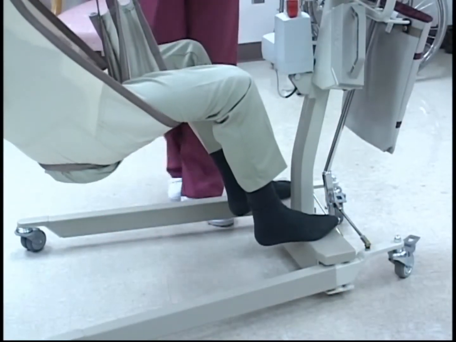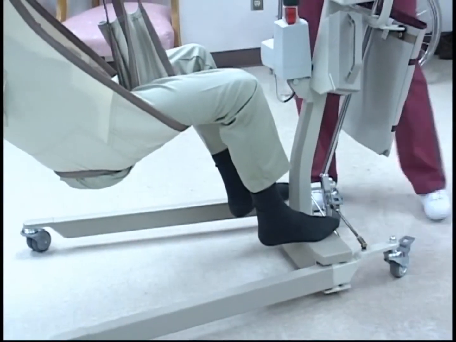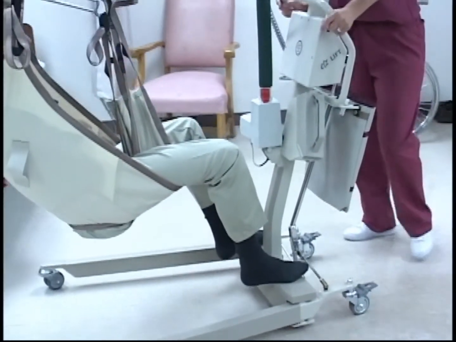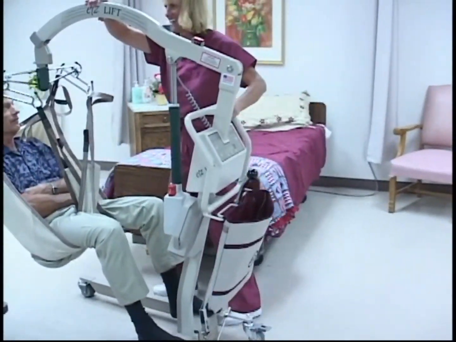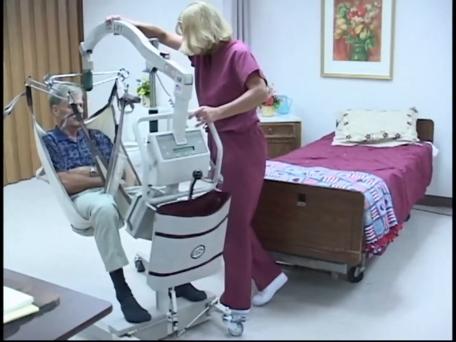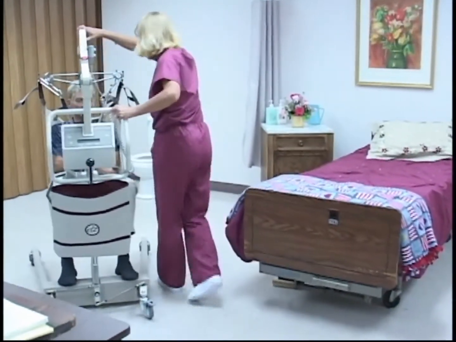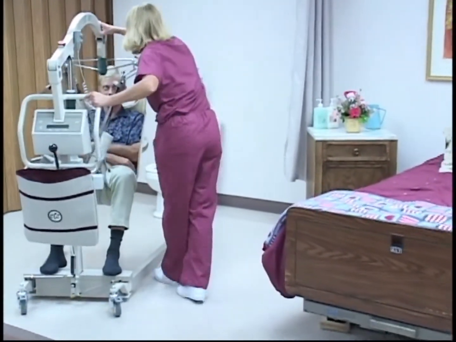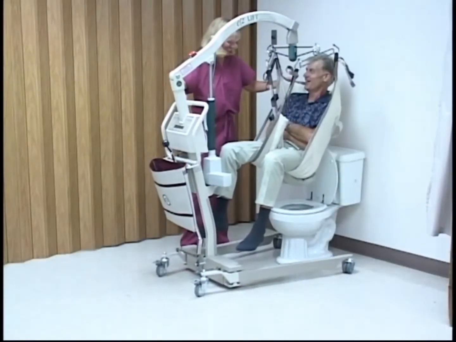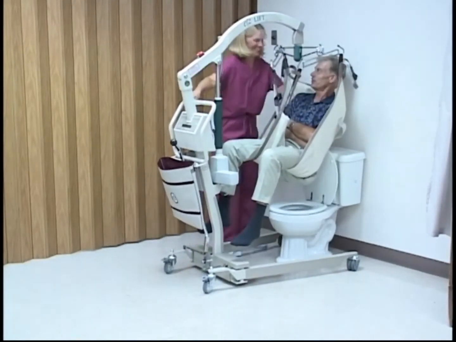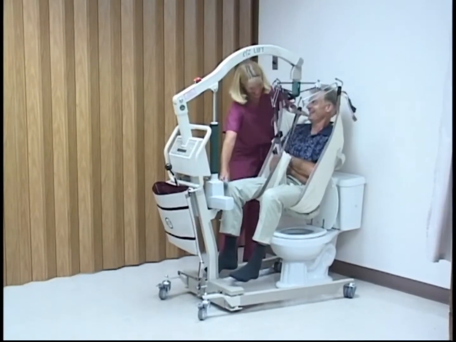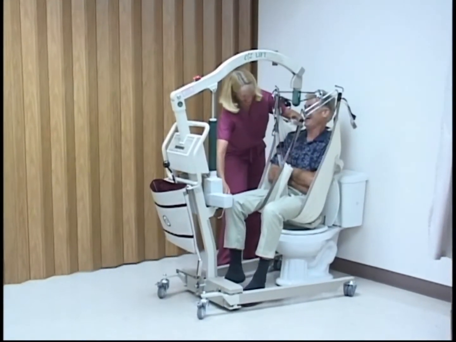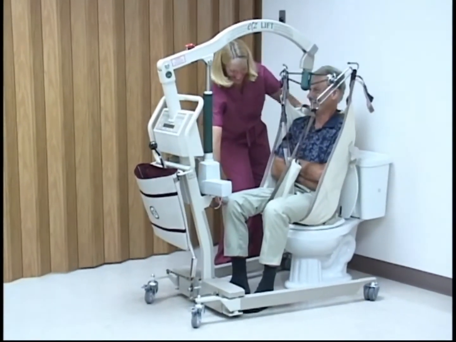When using the EZ lift for transferring patients, lower the patients so that their feet are resting on the base. This will make the lift control and turn more easily and give the patient a greater feeling of security. EZ-Way slings are designed for easy toileting. After the patient has been transported to the bathroom, position the lift around the toilet and lower the patient.